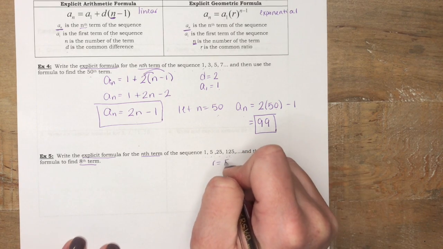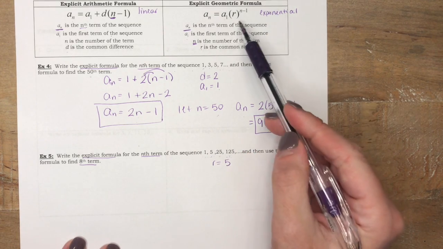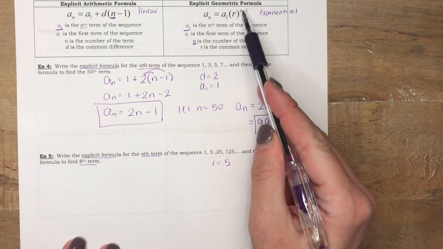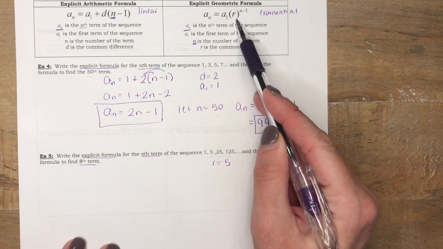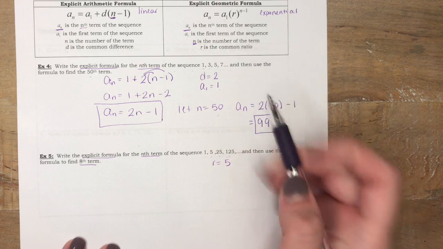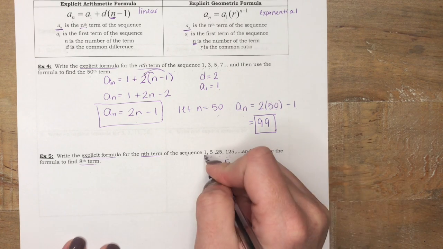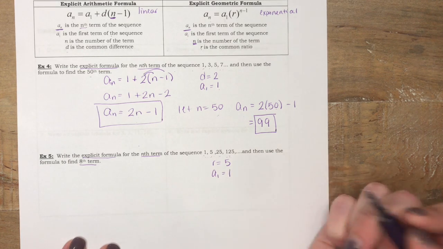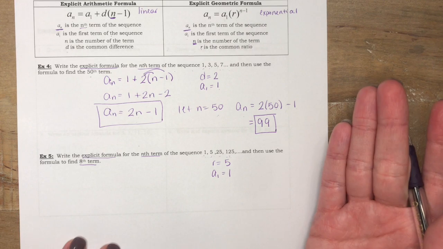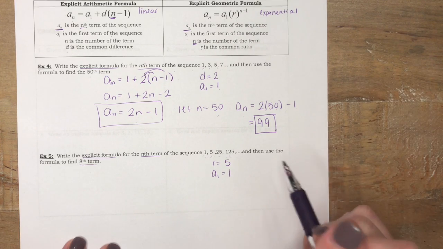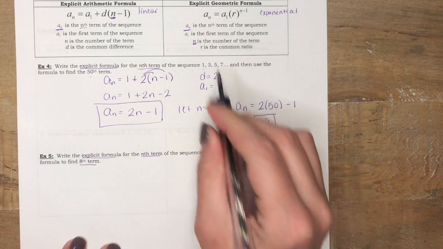So r is 5. Again, for my formula, I want the nth term, so I'm going to leave a sub n. I only need two things: the first term and the r. A sub 1 is the first term, which happens to be 1 here too. That doesn't always happen; in these two cases it just happens to be 1. So now I'm going to plug it in.